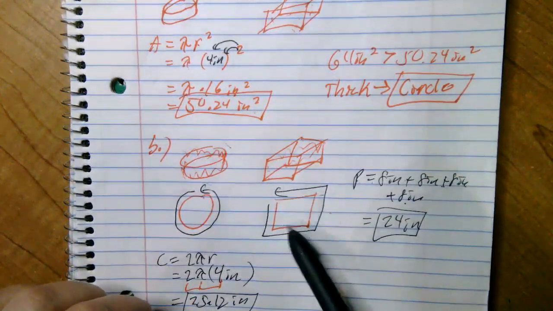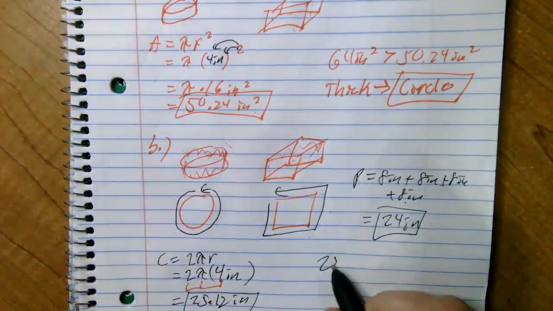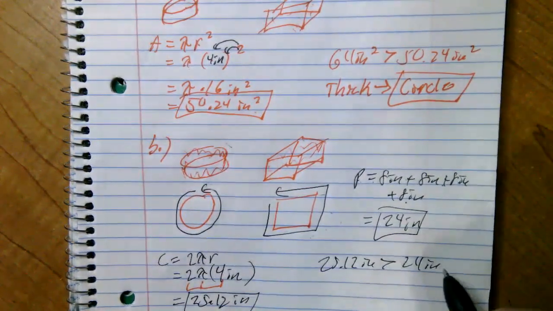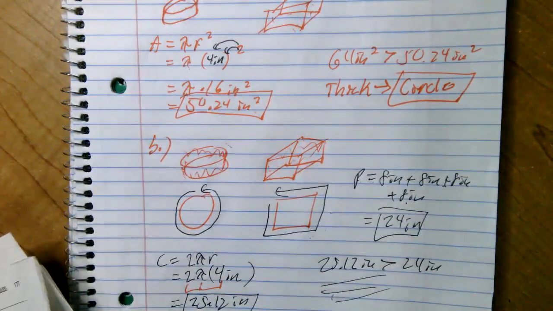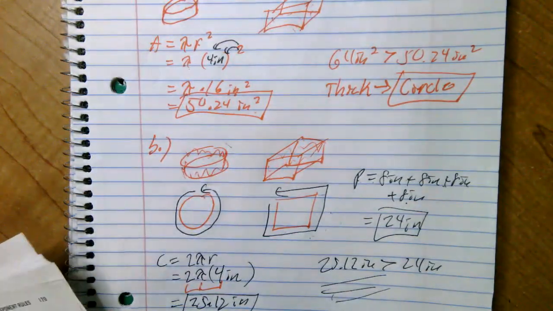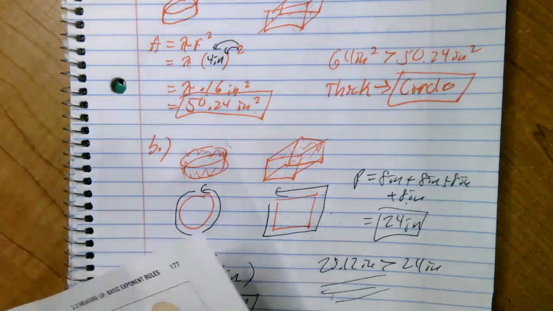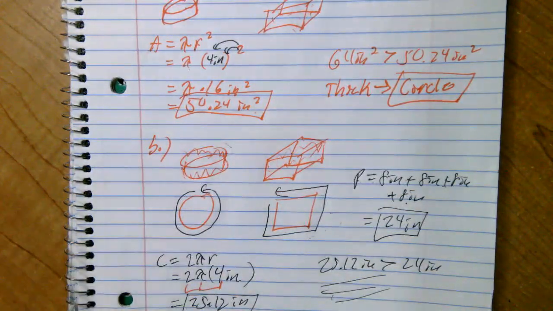The distance on the outside of this pan is only 24 inches. So the 25.12 inches is greater than the 24 inches. Again, that's the one you'd want then. Right? Okay. So the key there is using the units correctly as well, not just knowing the numbers and then applying them. Also, there's all kinds of formulas.